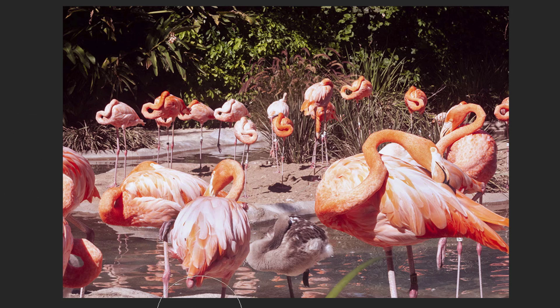Other than that, these little things, I don't know what they are, probably part of the park's arrangement or the pool, are really distracting here at the bottom. I would go out of my way to get rid of those, either clone them out with the water, or you've already lost most of the feet here. You could simply crop it.